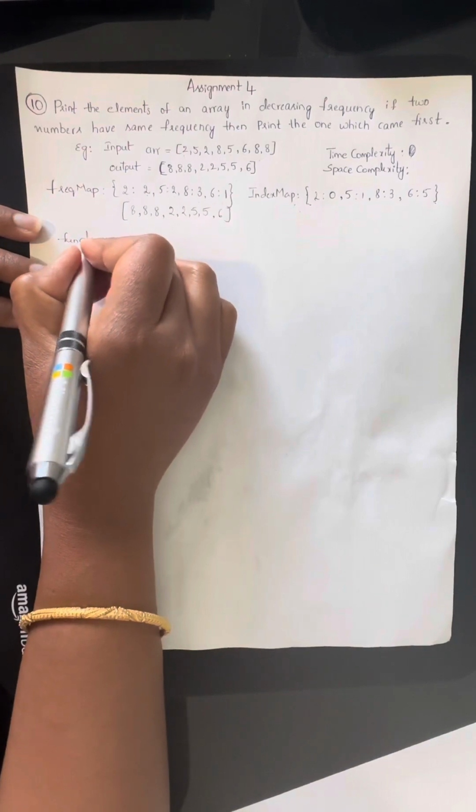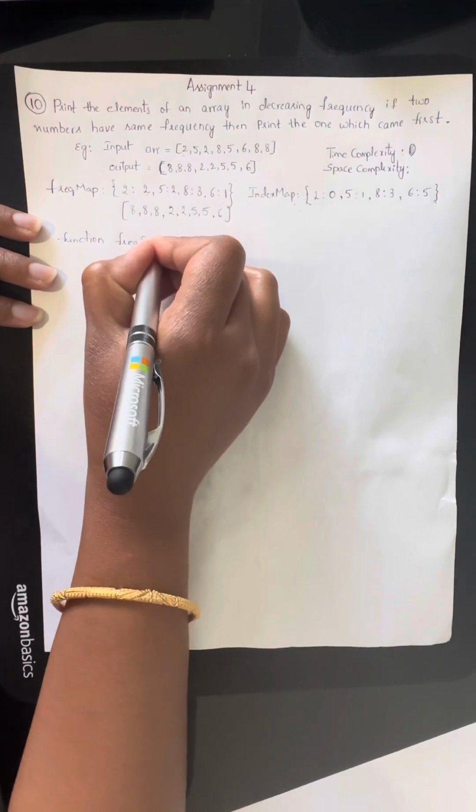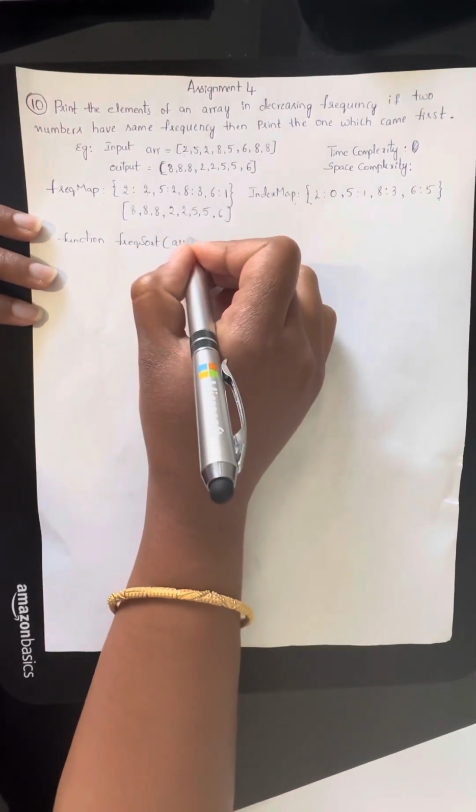I'm going to write a function called frequencySort, and array is the parameter for the function.